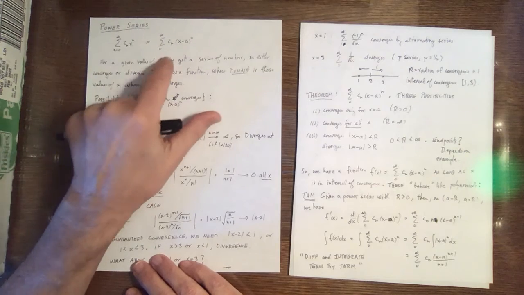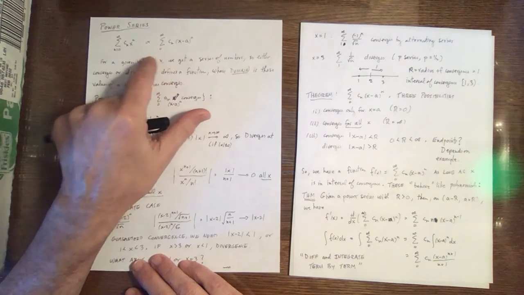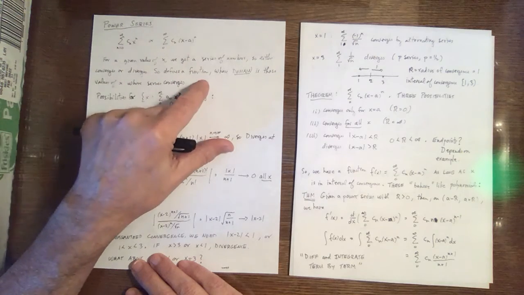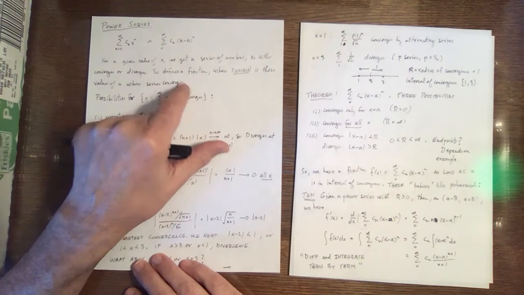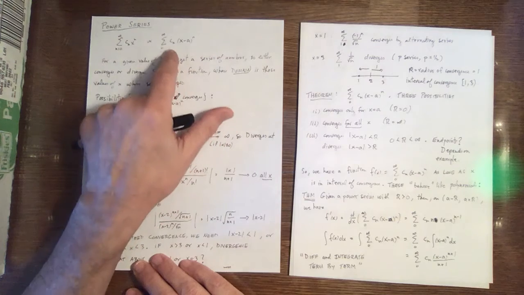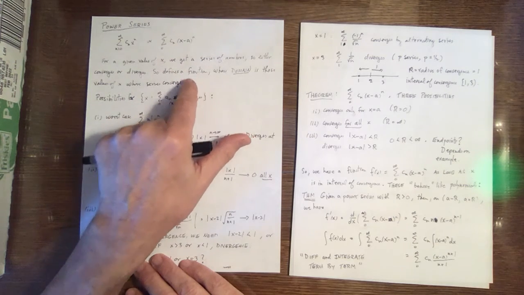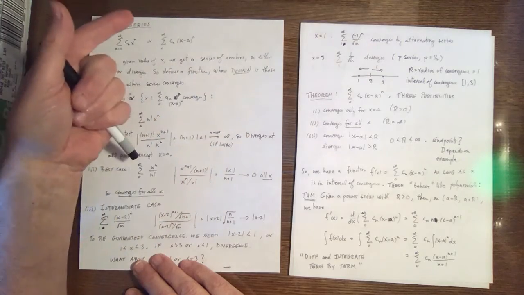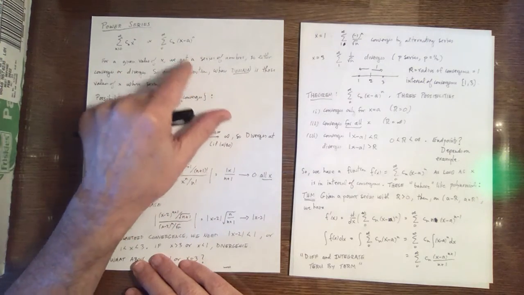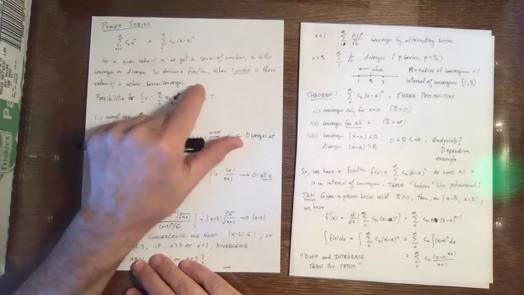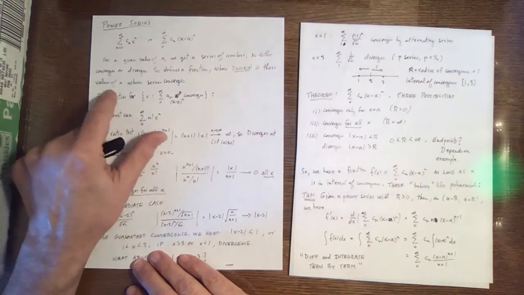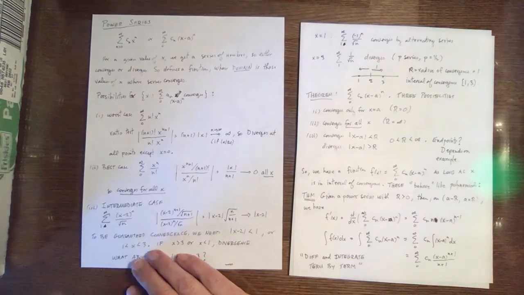So for a given power series, you might imagine for certain values of x it'll converge, and for other values of x it'll diverge. So those values of x where it converges gives you a function. You plug those values of x into the function and you get back a number, whatever this converges to. But the domain of the function is only those values of x where we have convergence.